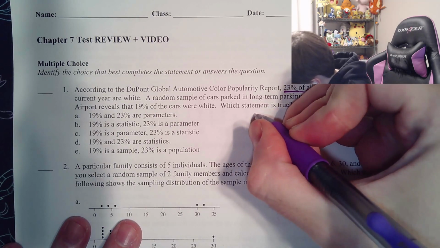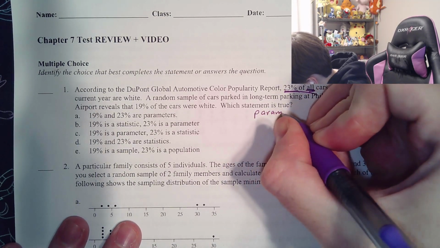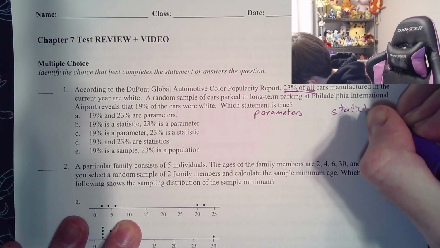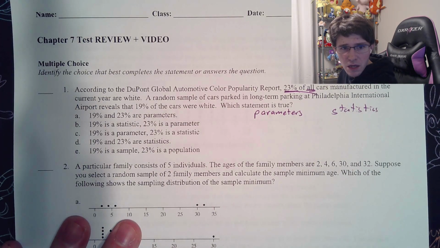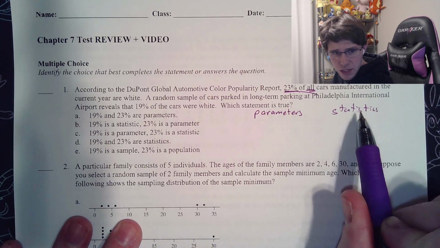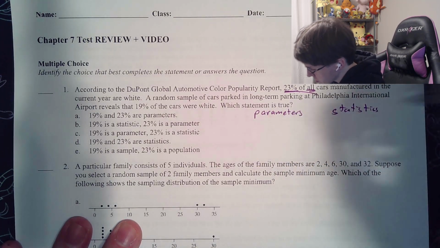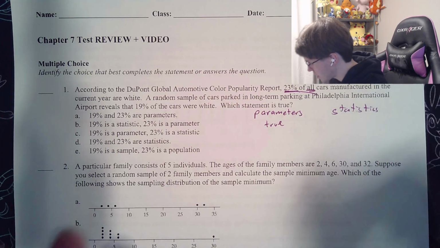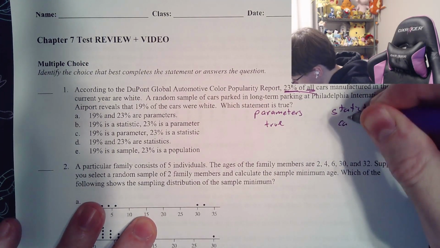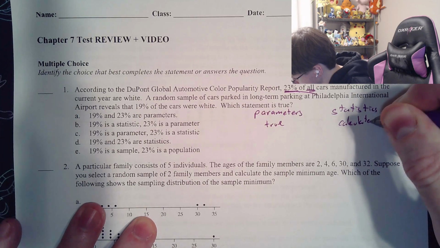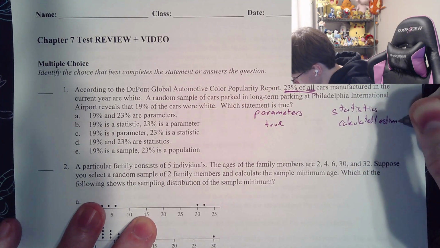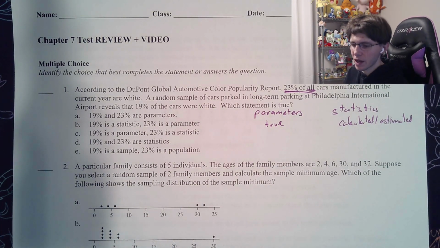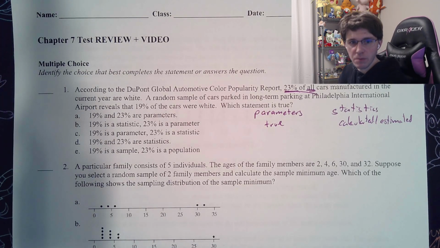there are going to be two categories to think about. There's going to be parameters and they're going to be statistics. Basically, the statistics will estimate the parameters. So the parameters here are the true values, whereas the statistics are calculated or estimated. I say estimated because it's from a sample, so it's not like you're guessing.